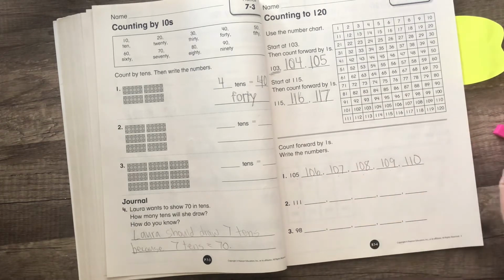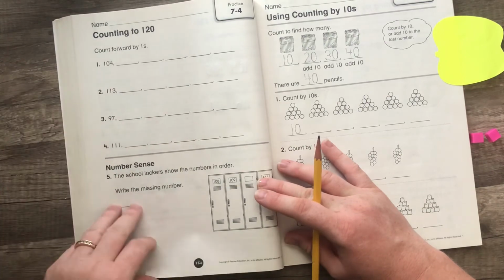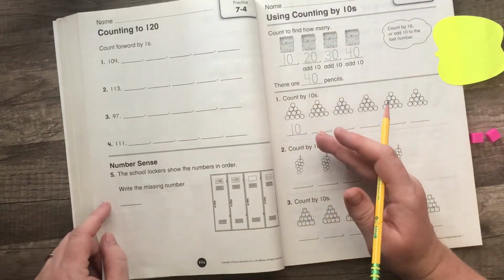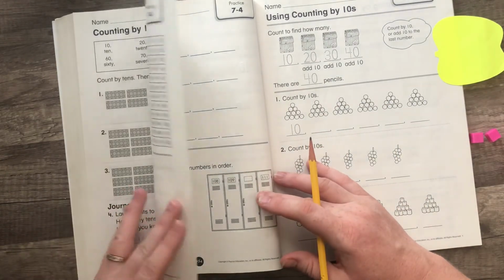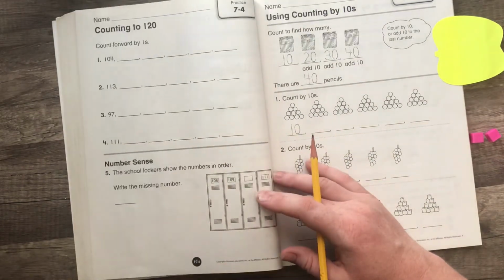And then number 3, find 98, and then fill in from there. Okay? Easy peasy. And then same with these problems, my friends. You can do this. Just go back to your chart. Okay? Or look at a different number line or a hundreds chart on a computer or something to help you if this is too hard. But you have the chart right there to help you.